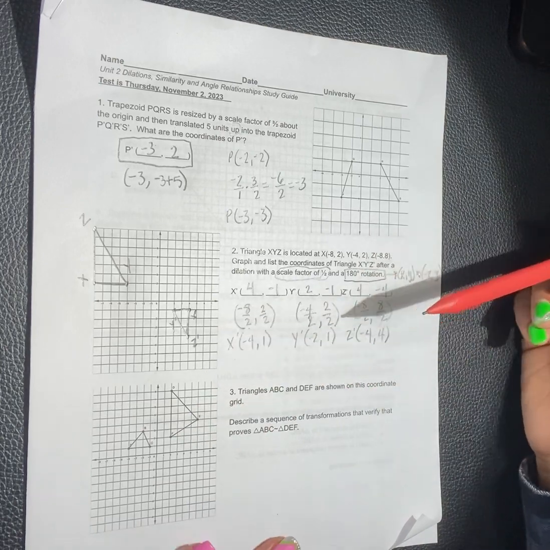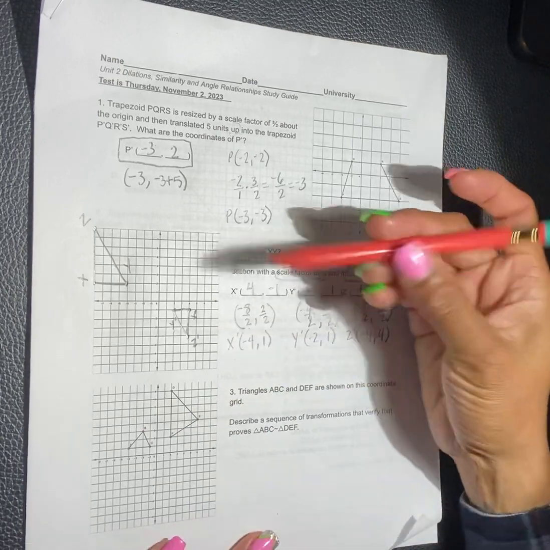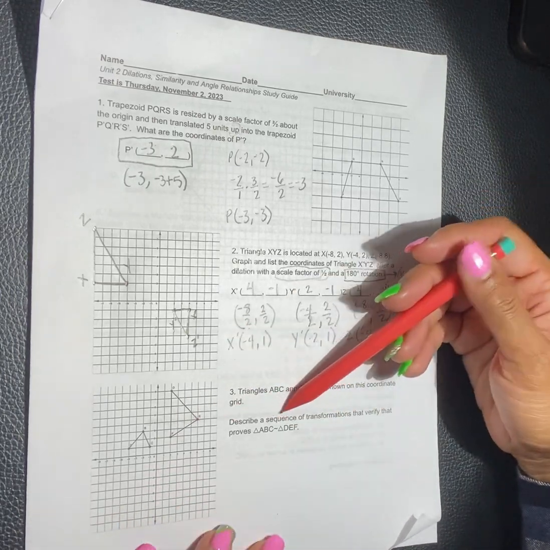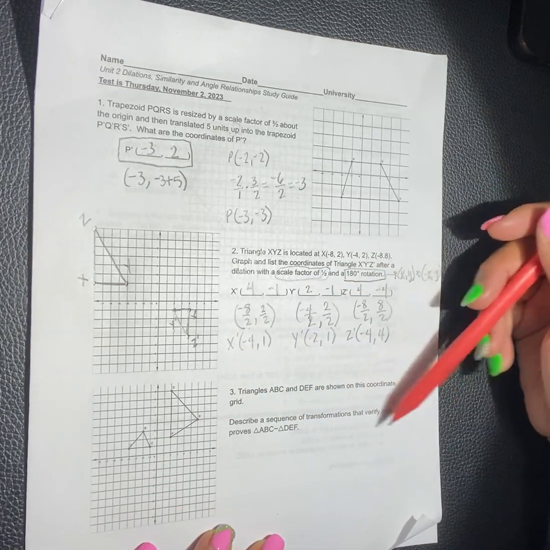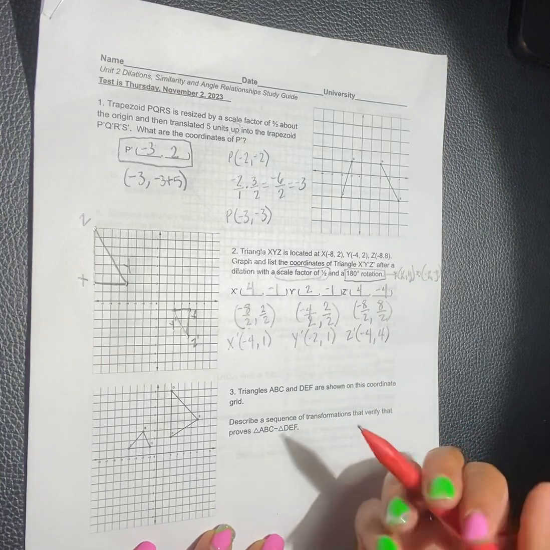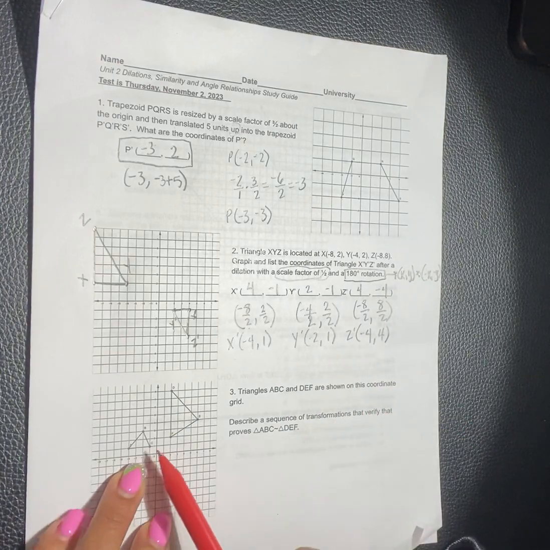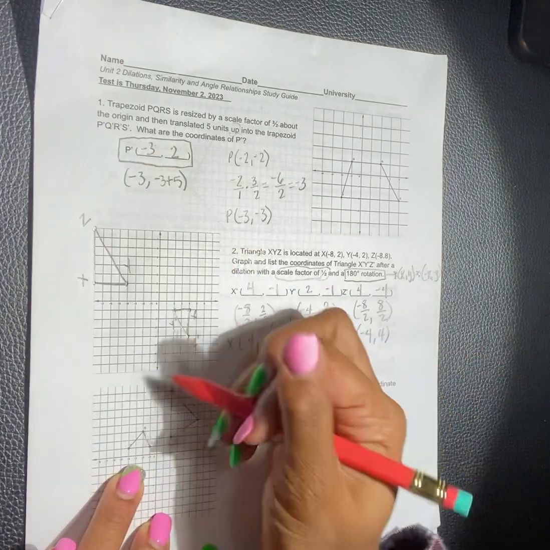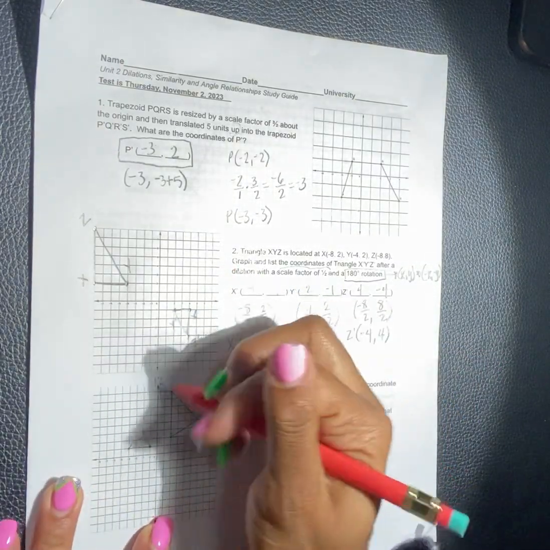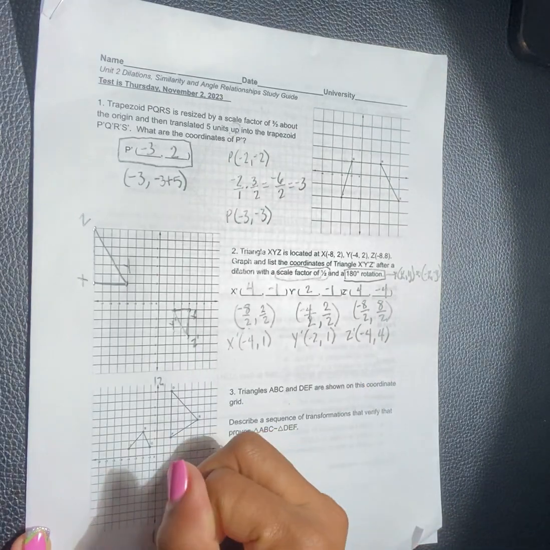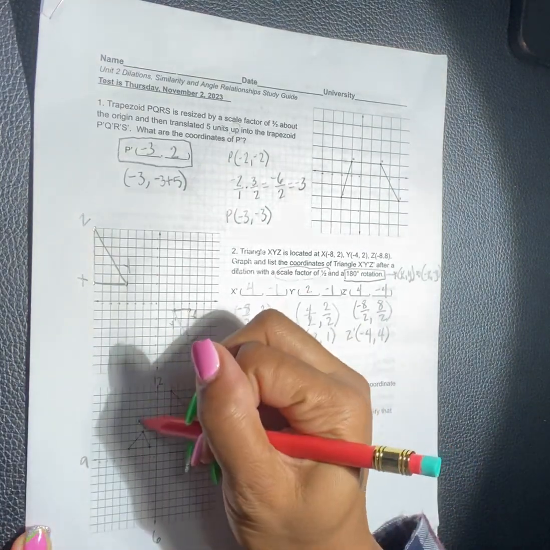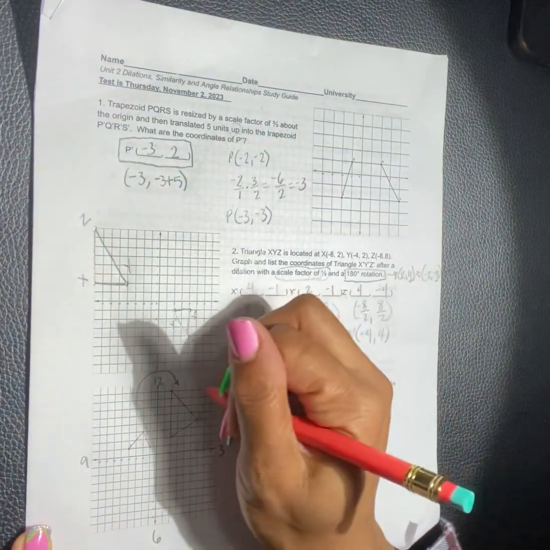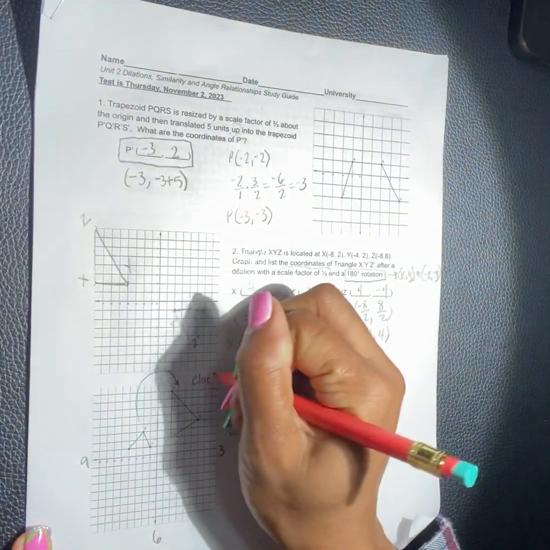Let's look at number 3. Number 3 says you have 2 triangles shown on a grid. Describe the sequence of transformations that verify the proof, okay? So I know that if I look here, it's going from ABC to DEF, and I know that it's moving. I'm going to label this. This is 12, 3, 6, 9. It's moving this direction, which is clockwise. So I have a clockwise rotation here.